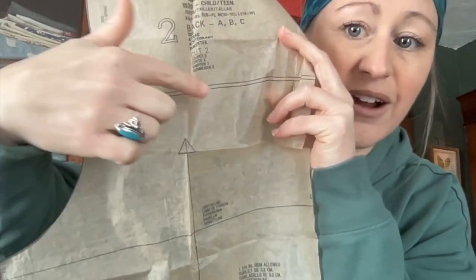Okay, so here's a pattern piece that's already been cut out, and I can already see right here, I've got a pattern symbol here, I've got a pattern symbol here, here's a pattern symbol as well. So all of those are very important.